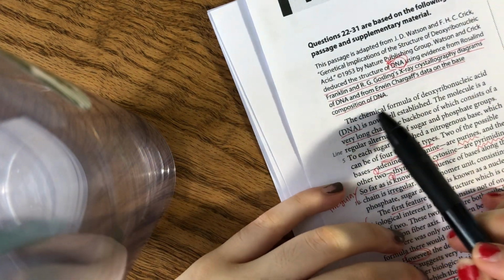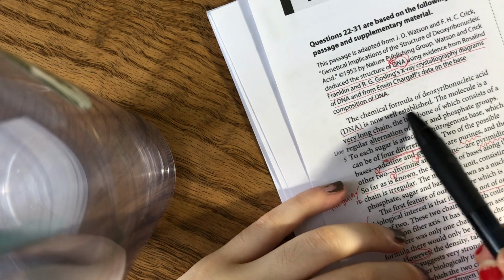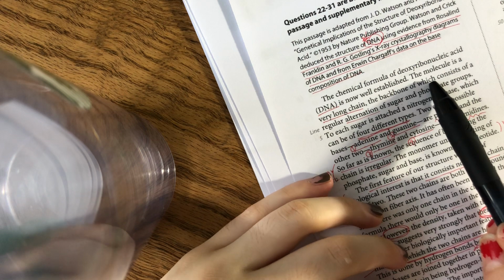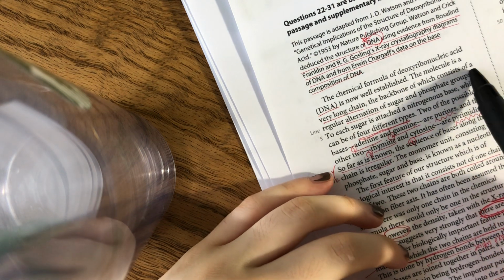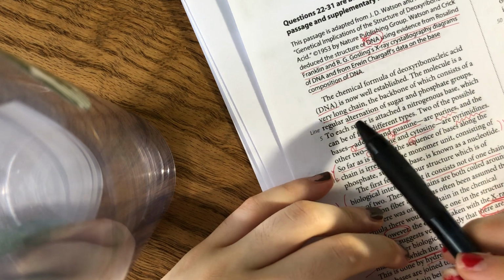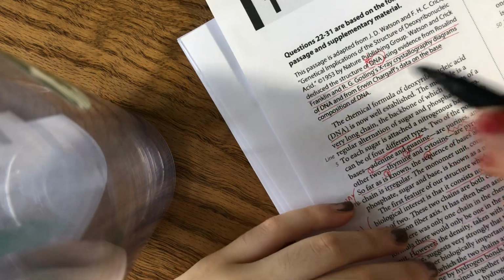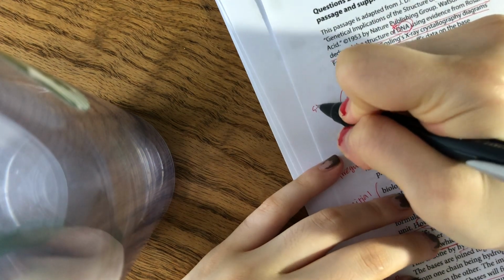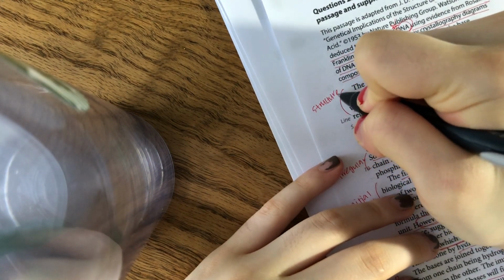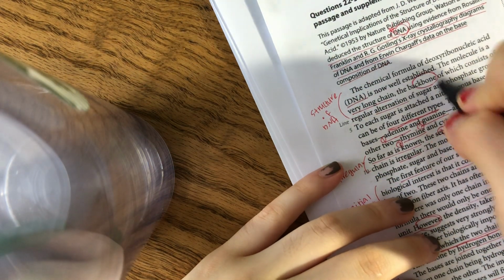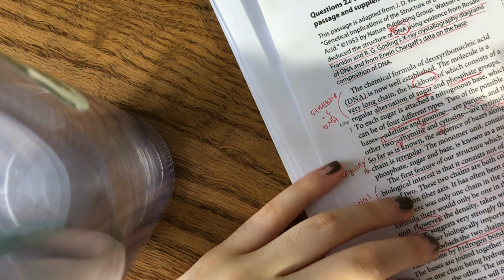Okay. The chemical formula of DNA is now well established. The molecule is a very long chain, the backbone of which consists of a regular alternation of sugar and phosphate groups. Also, it's explaining the structure of DNA. The backbone, sugar and phosphate alternation.